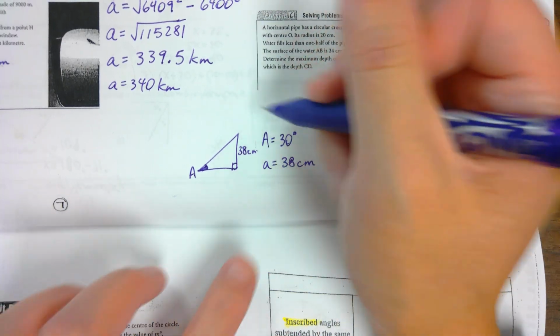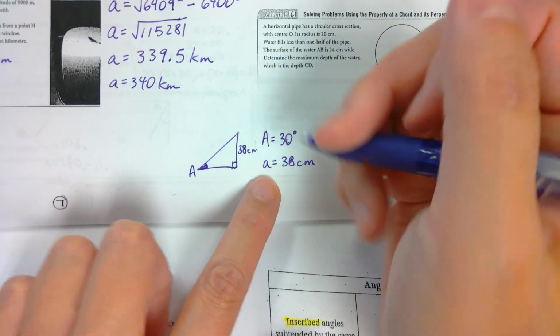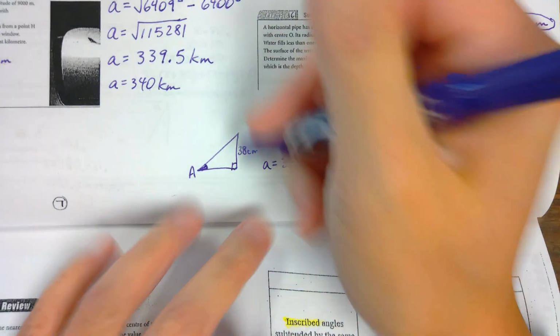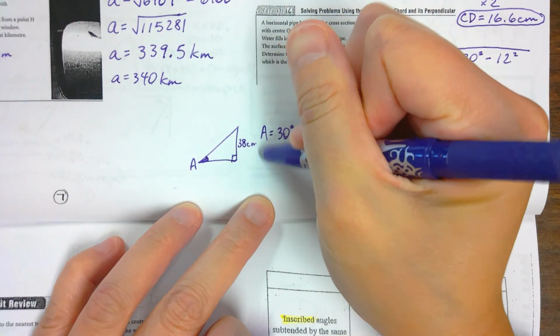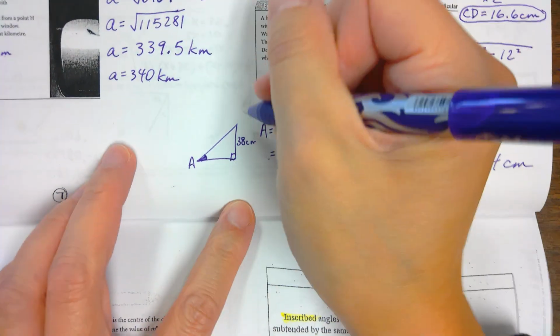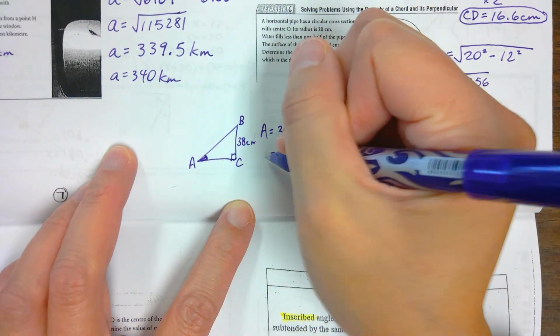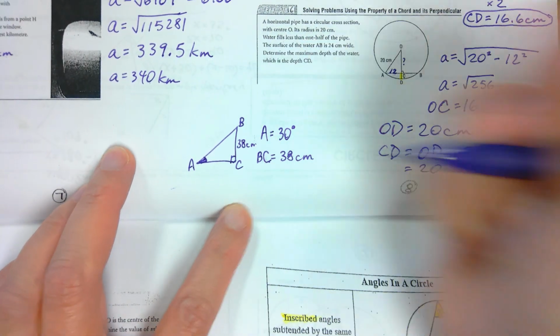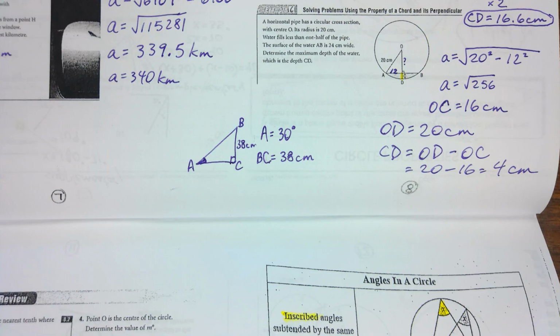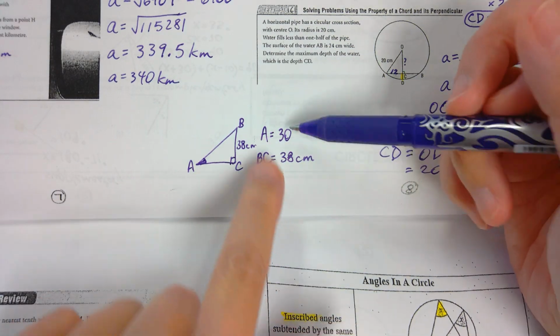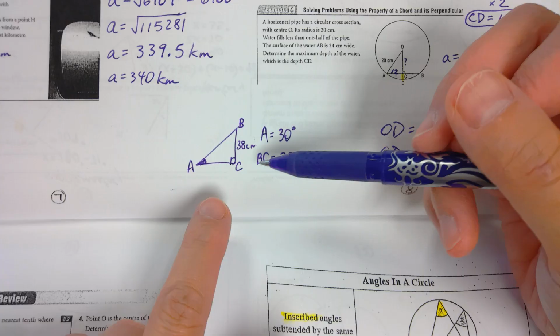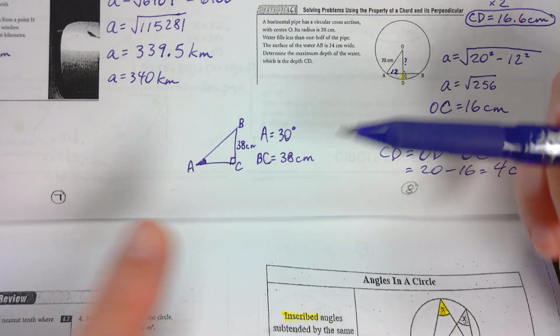So don't mix up angle and length. Another way of writing a length is writing it like this as well. So BC, then length BC. I could also write it like this. So know the difference between these two so that you don't mix up angles for a length and a length for an angle.